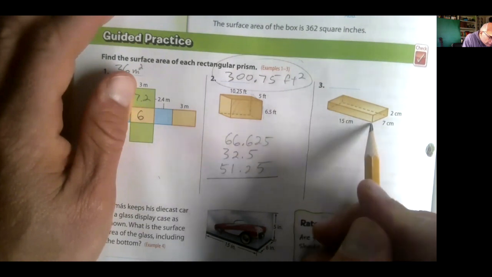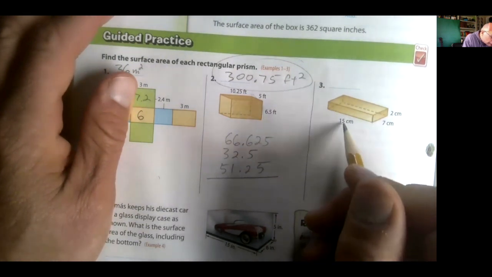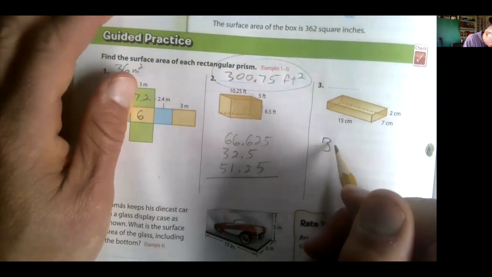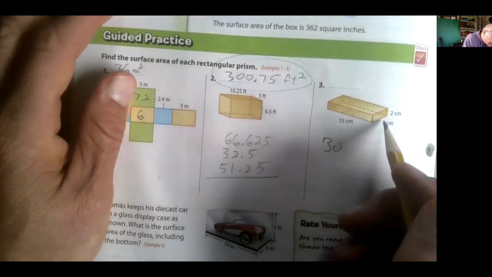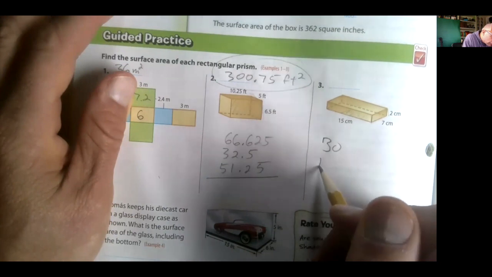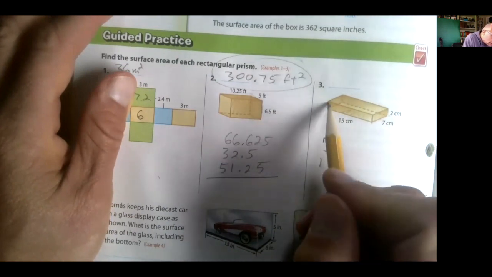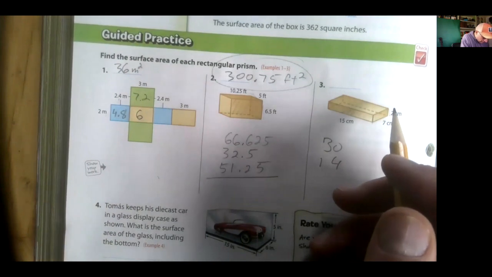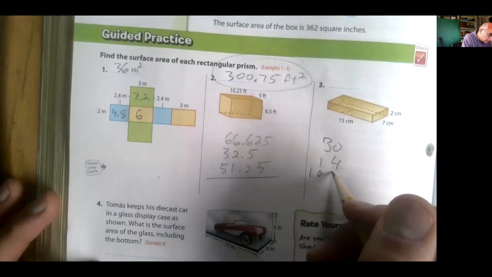Okay, so you have 3 faces that we can see. This face is going to be 15 by 2. So 15 times 2 is 30. So that's this face. This one is going to be 2 times 7, which is 14. And then the top one is going to be 15 times 7, which is 105.